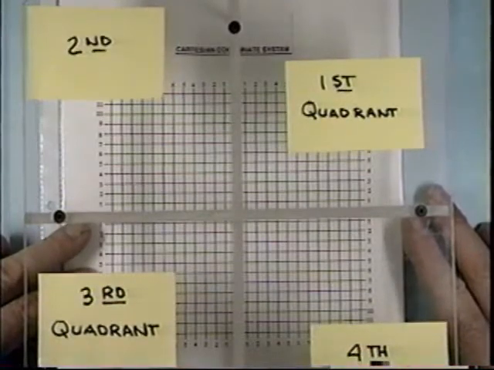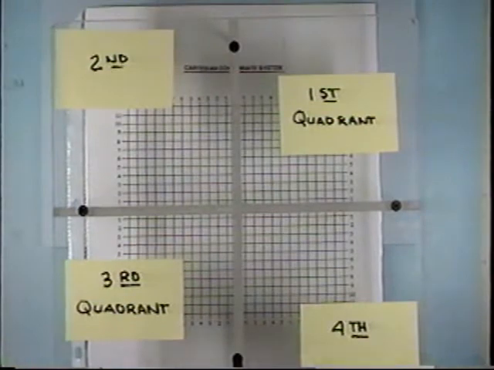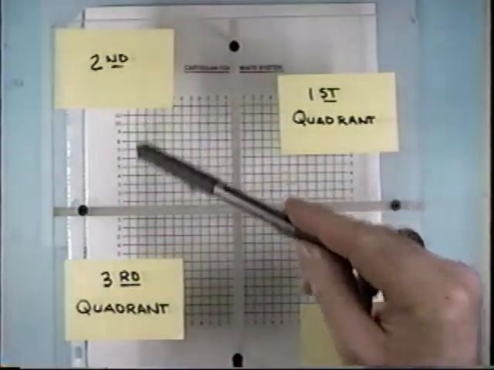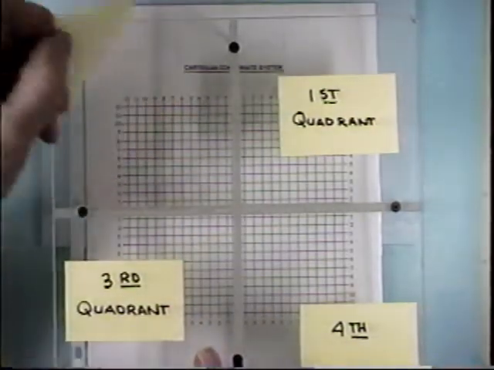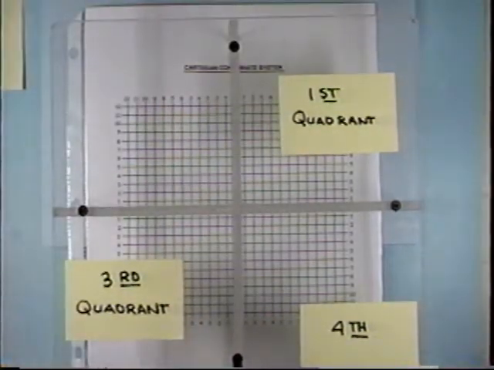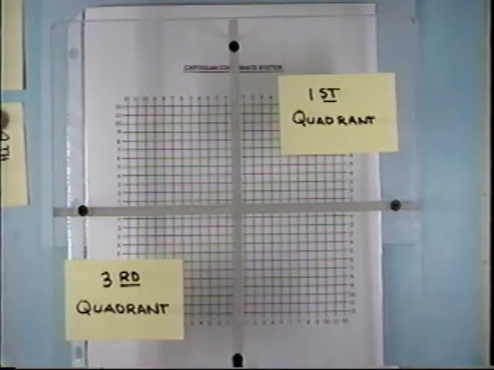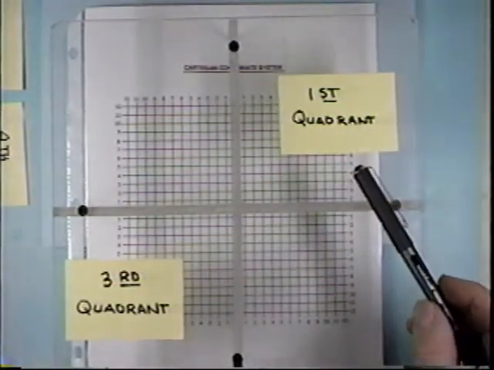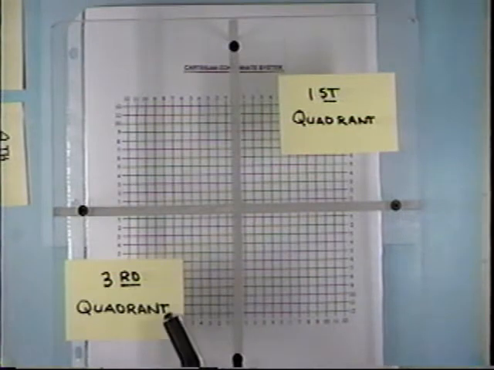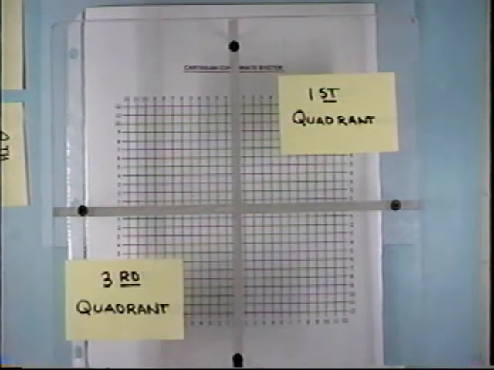Let's slide this up a little bit. The first quadrant, the second quadrant, the third quadrant, and the fourth quadrant are illustrated. We don't use the second quadrant in engineering graphics, and we don't use the fourth quadrant in engineering graphics. But we do, in the foreign countries, use first angle projection, and in the United States and North America, we use the third quadrant, or what we call third angle projection.